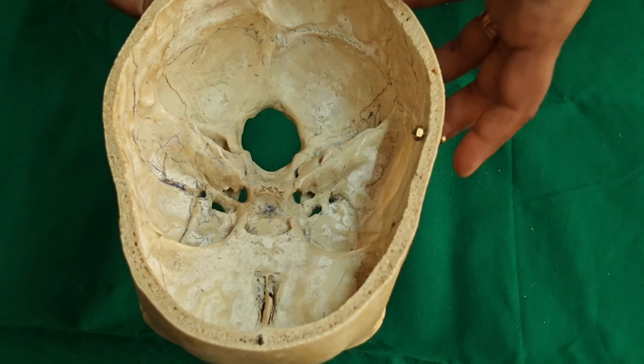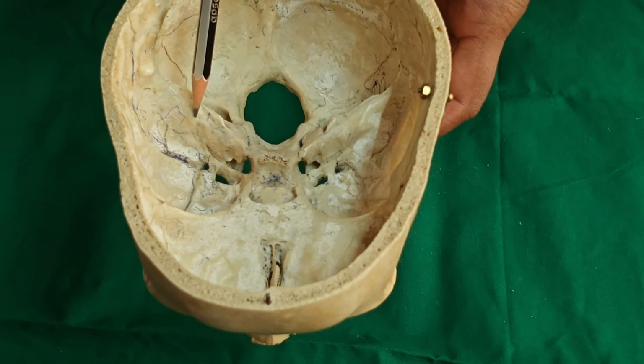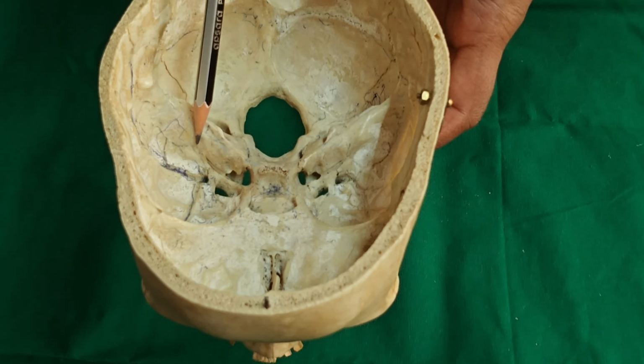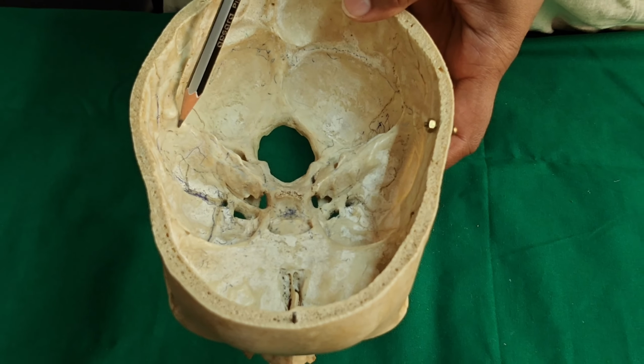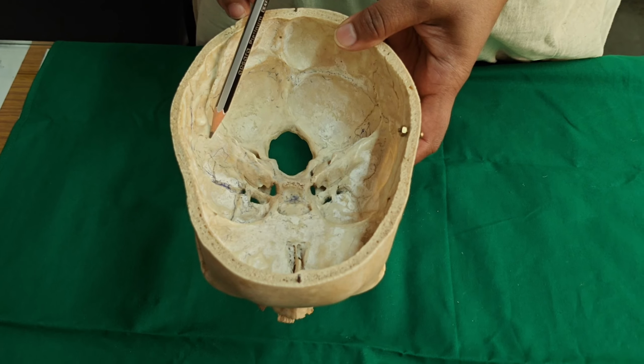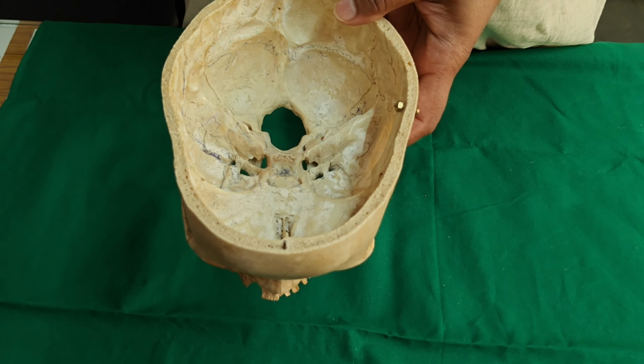What I am trying to tell you is that within the petrous part of the temporal bone, our ear is present. Somewhere here, the inner ear is present, the internal ear. After that, the middle ear is present. Now we want to understand two more things here.